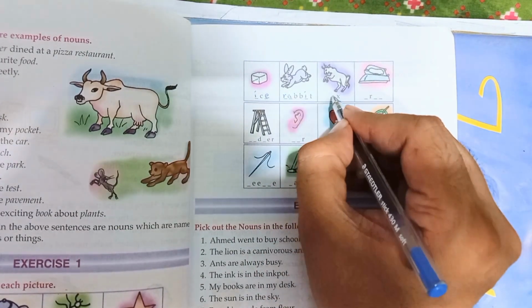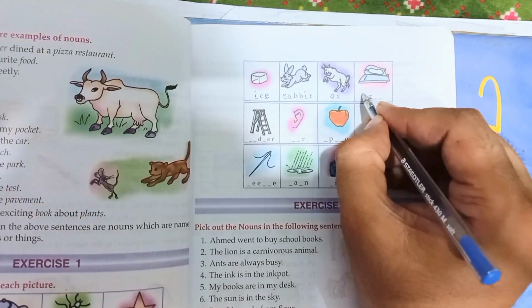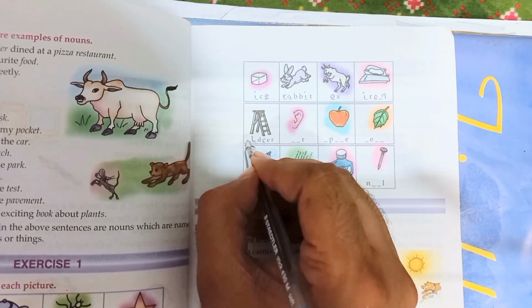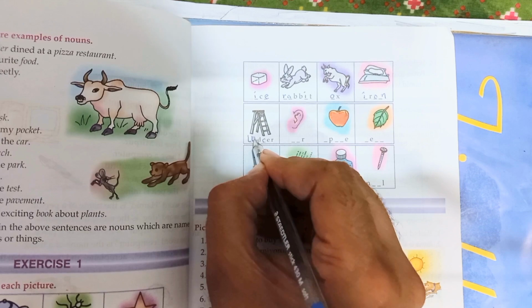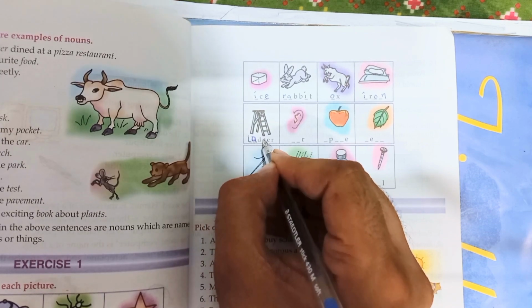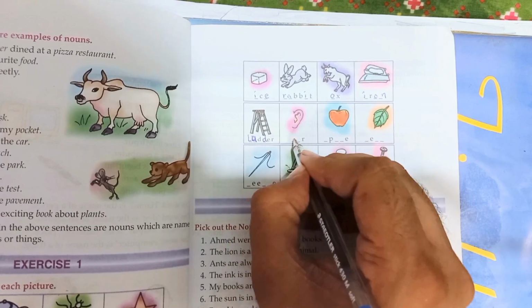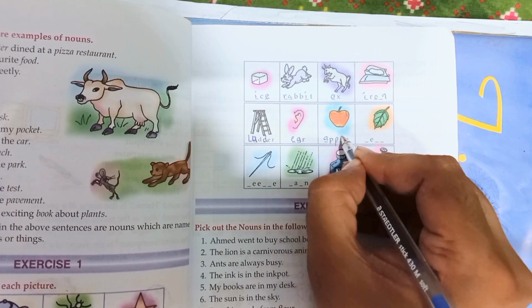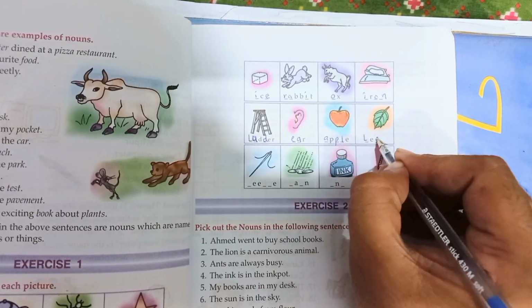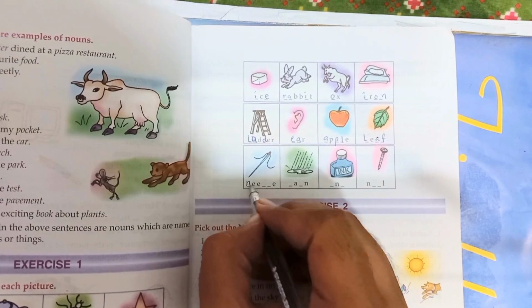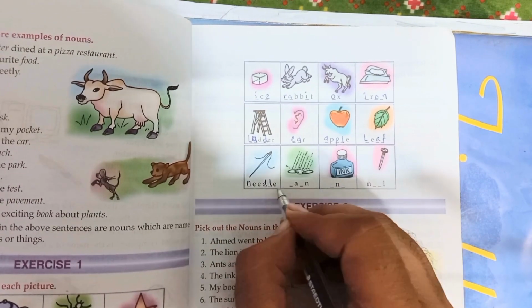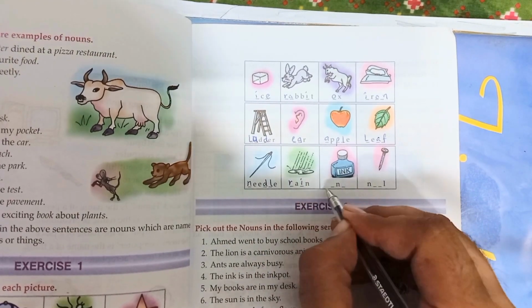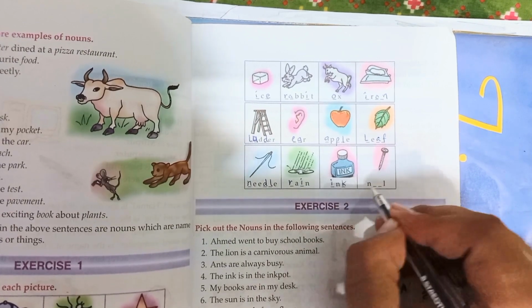And what do you see in this? This is ox. Iron. No doubt, ladder, L here, then A and D: ladder. Ear. Apple, A for apple. Leaf. Needle. Yes, what do you see in this? I think it is pouring something, so this is rain. Ink and nail.